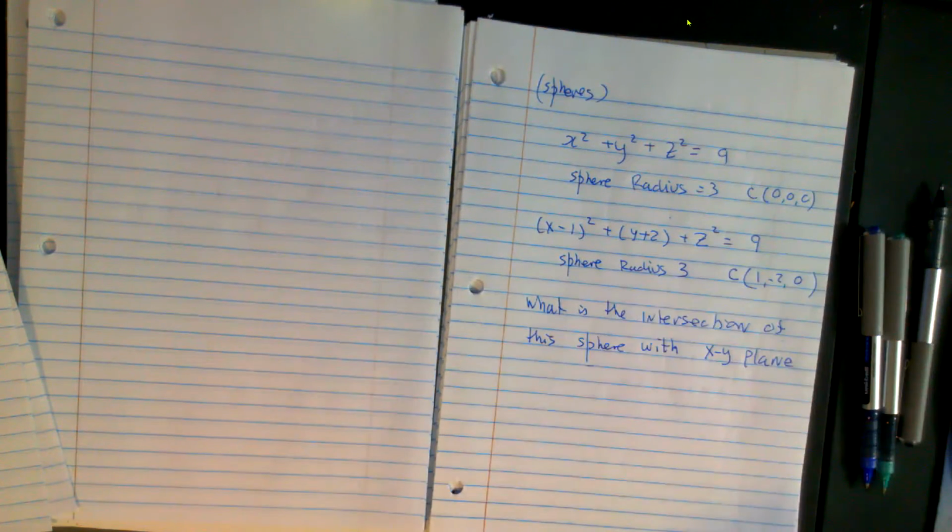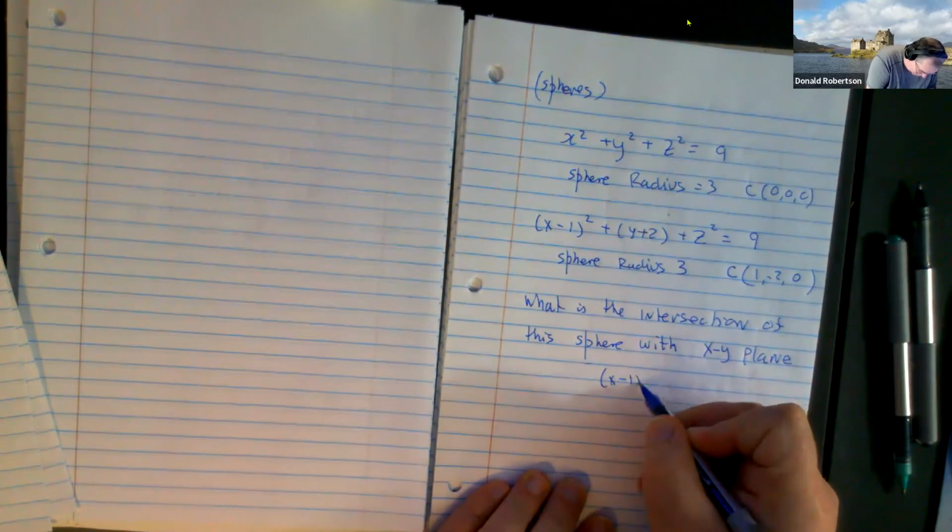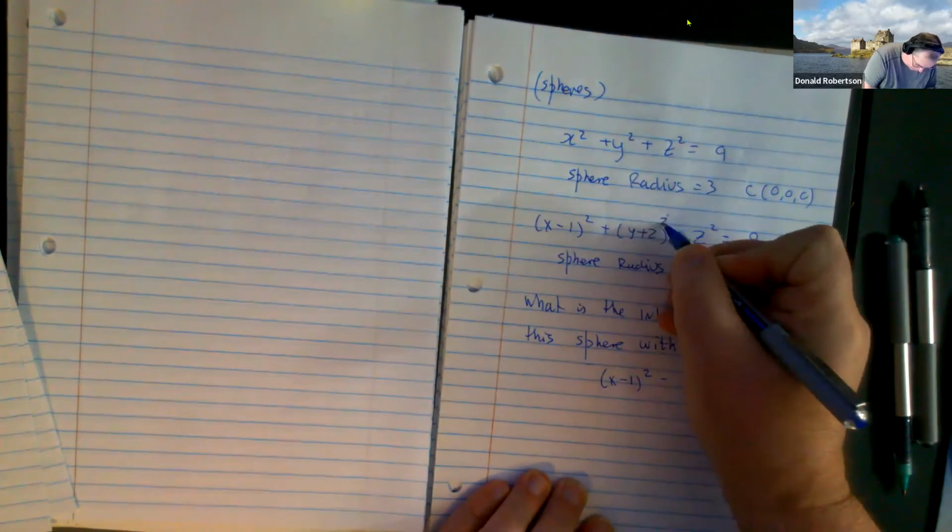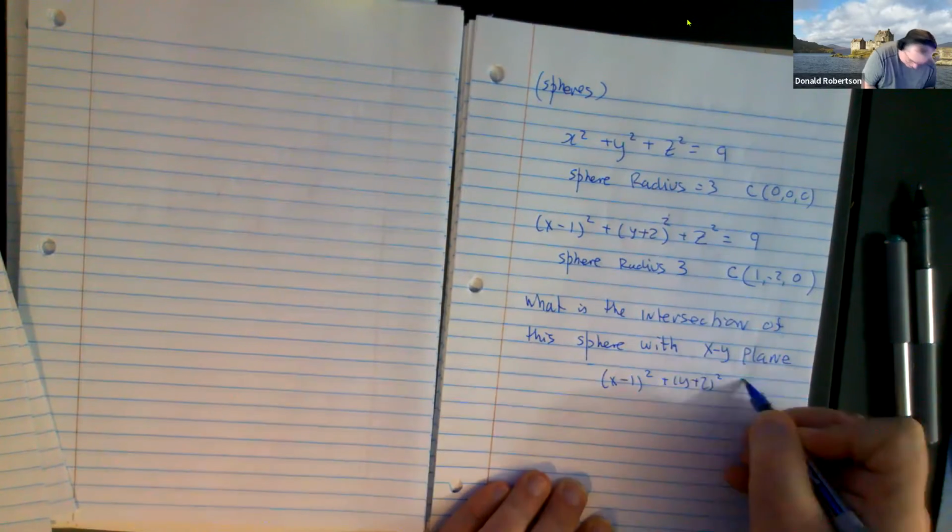Set z equal to 0. Right, isn't z equals 0 the XY plane? So if I cover that up, can you see the equation? The circle would be (x - 1)², by the way, that's a square, plus (y + 2)² equals 9. Wouldn't that be a circle, center (1, -2), radius 3?